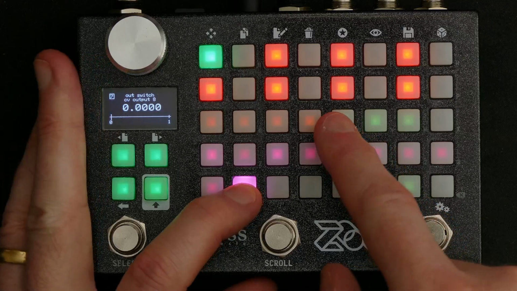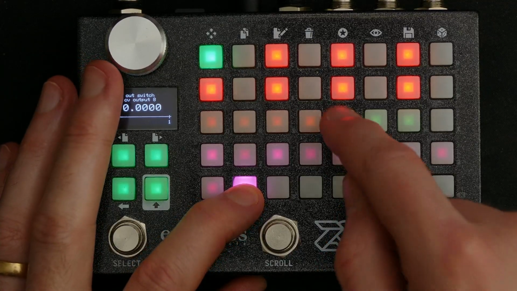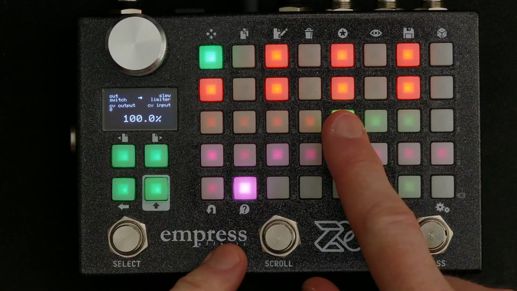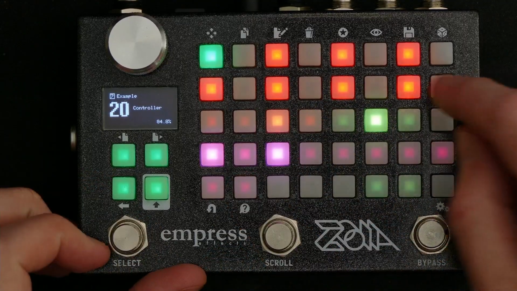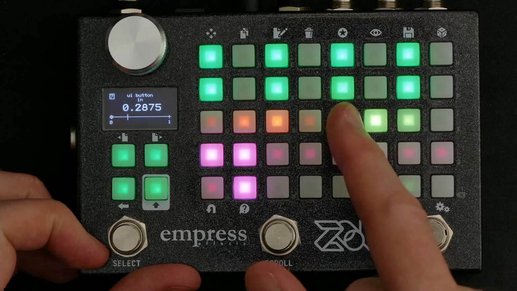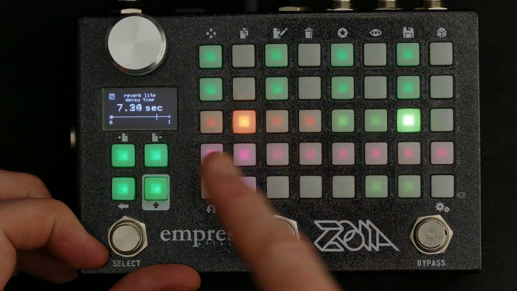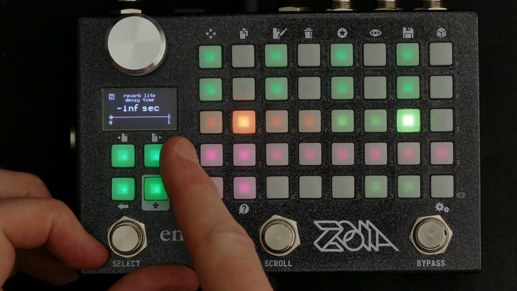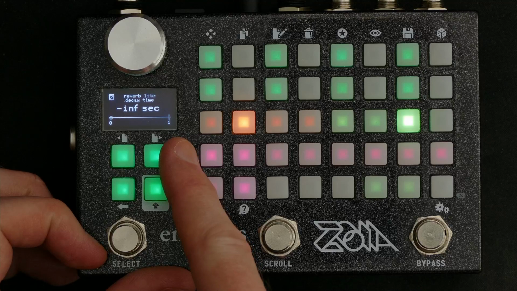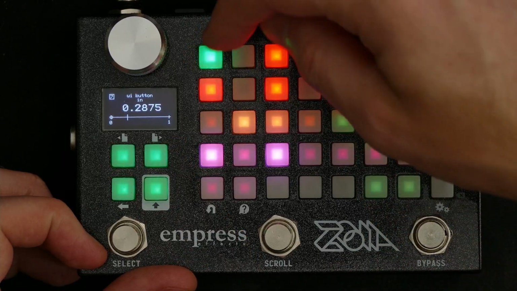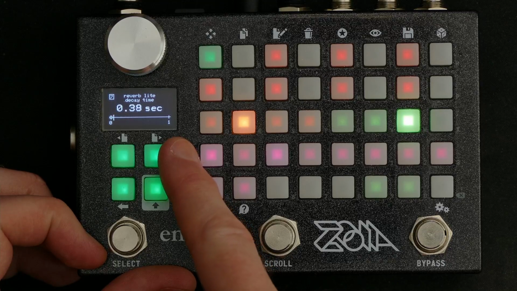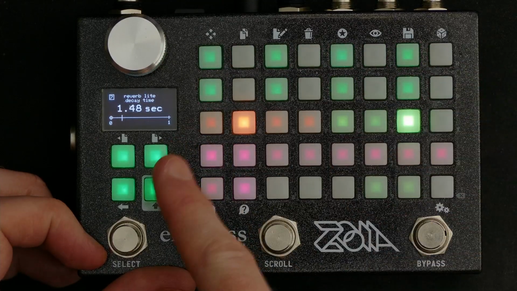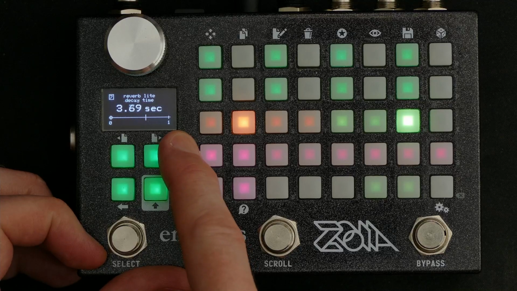So I'm going to do step 8 there and patch it into the slew limiter, and that's going to be 100% because I want step 8 to be maximum reverb. See, now it's going up because of the slew limiter up to infinite. So if I now push 1, it will go down slowly, and if I push 8 again, it will go up like so.